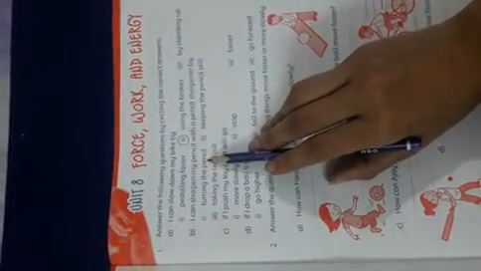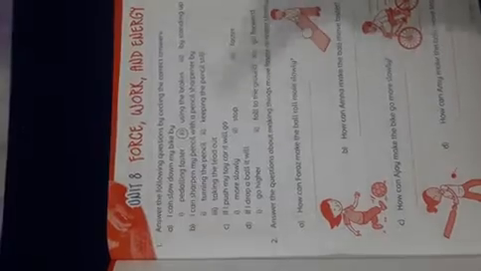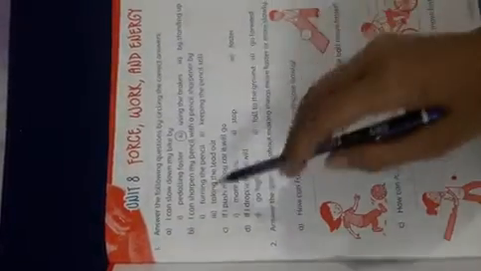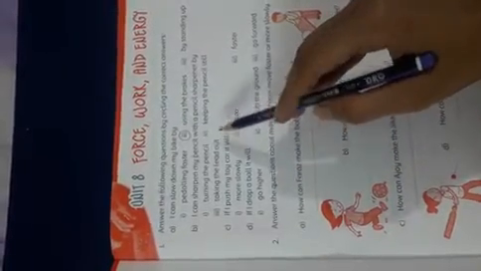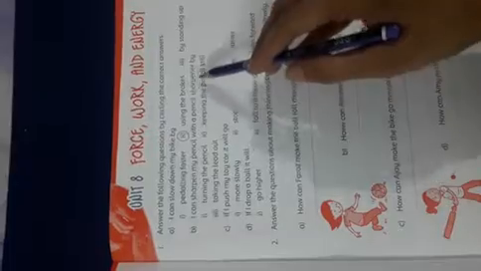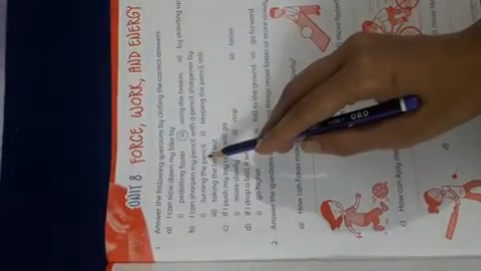So yes, this could be the option. Let's see the other ones. Keeping the pencil still: if your pencil is still, it means it's in a rest position. You are not applying any force, so that will not result in any work. So this is not an option at all. Taking the lead out: if you take the lead out, will you get the result? No, you cannot. So the answer is turning the pencil.